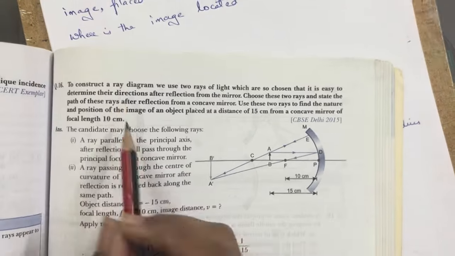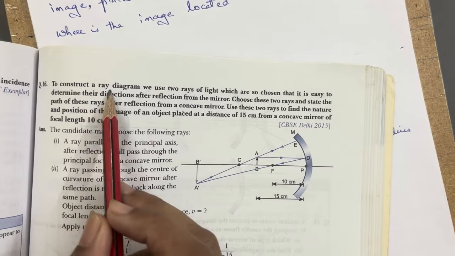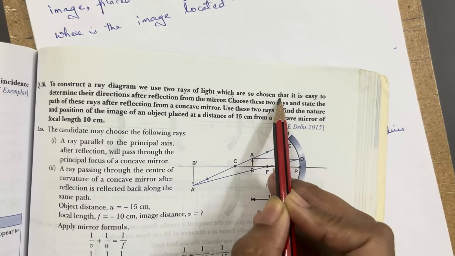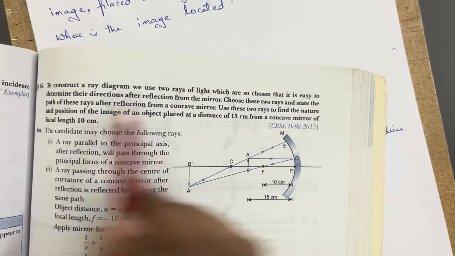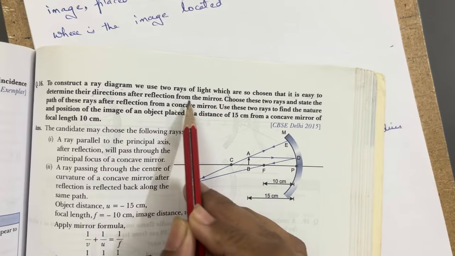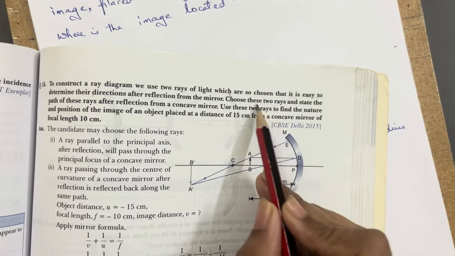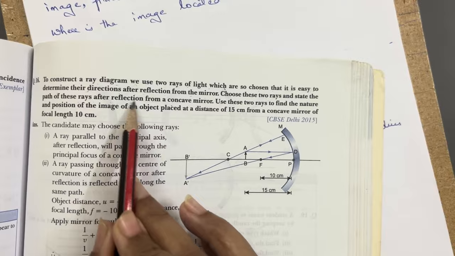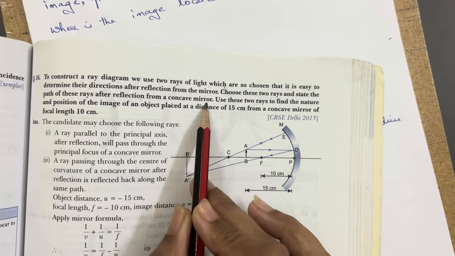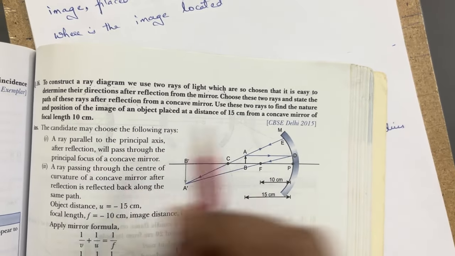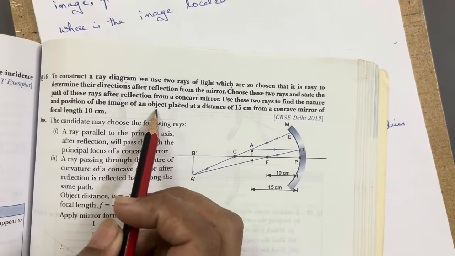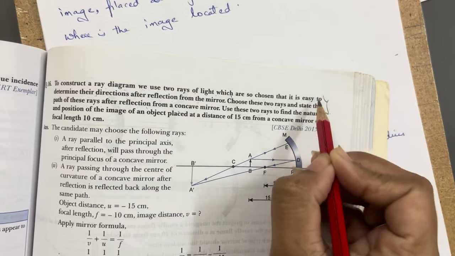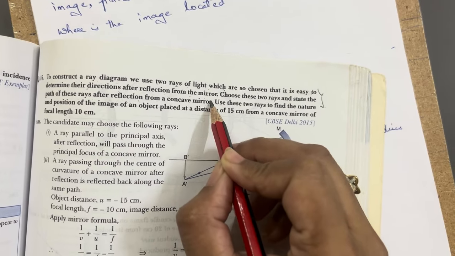Okay, now let's look at another question which is given. To construct a ray diagram, we use two rays of light which are chosen so that it is easy to determine the direction after reflection from the mirror. Choose the two rays and state the path of these rays after reflection from a concave mirror. So they are talking about a concave mirror. Now look at the question. They have given a direct question. They gave all this to confuse the student. The first three lines, this is only to confuse the student.